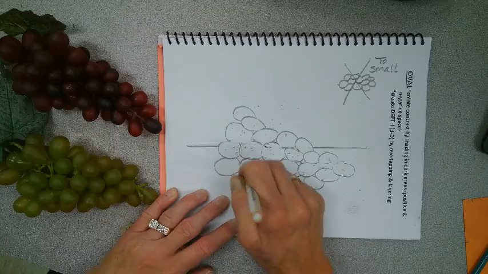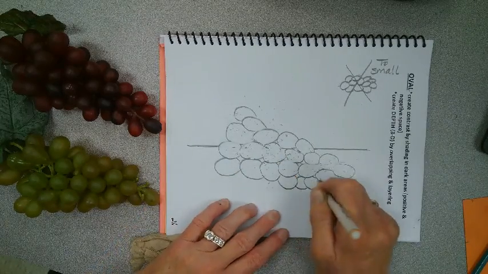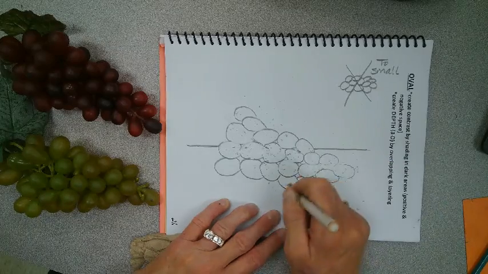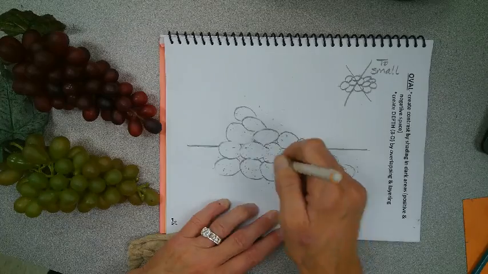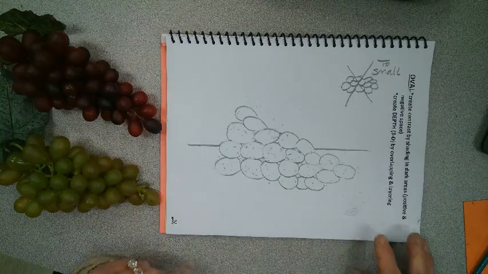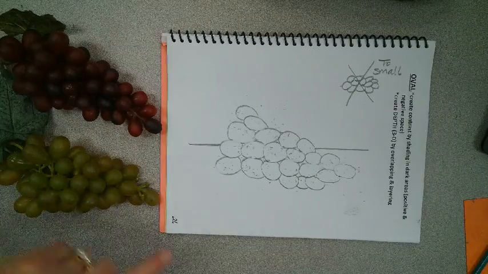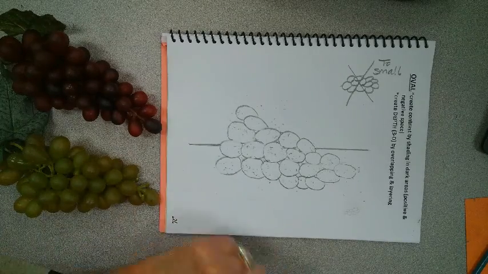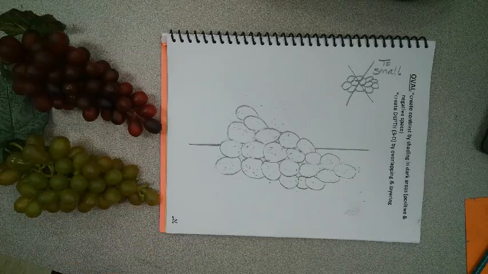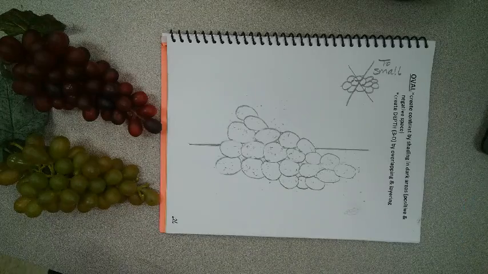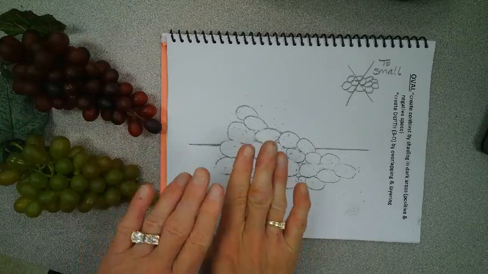Now you already know how I like to use my eraser shavings when I am shading, so I'm going to find it helpful just to leave my shavings there. And when we overlap our ovals, we create some contrast. The contrast is black and white right together.